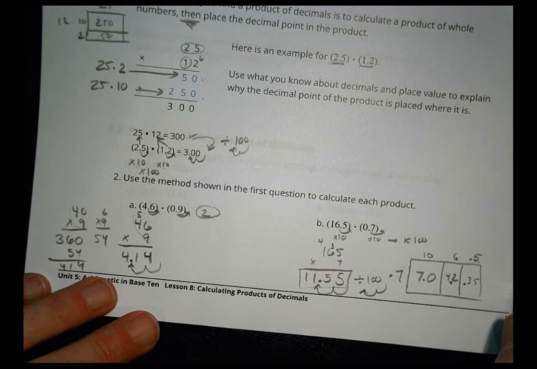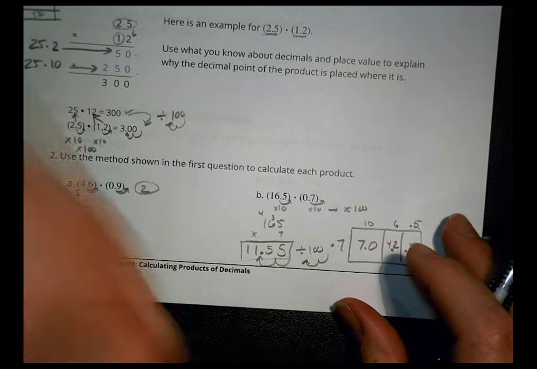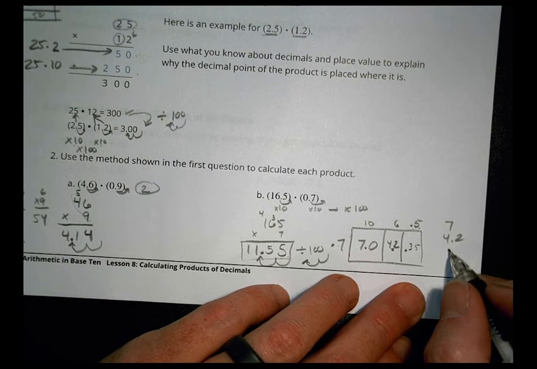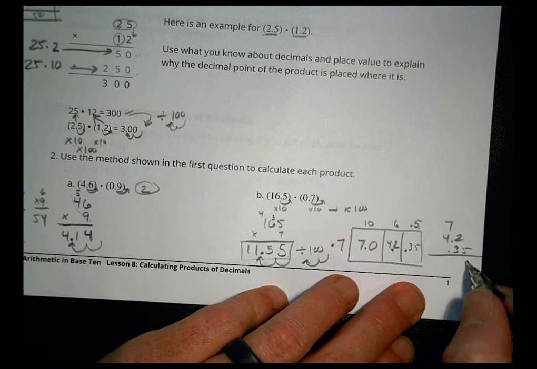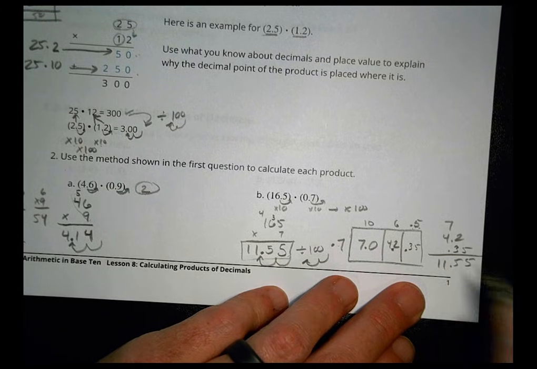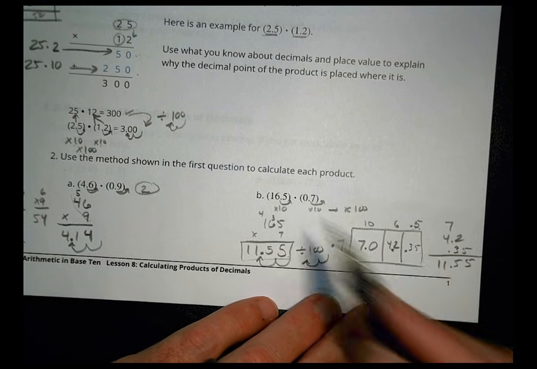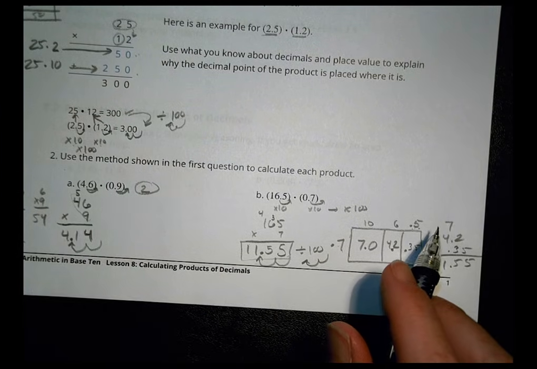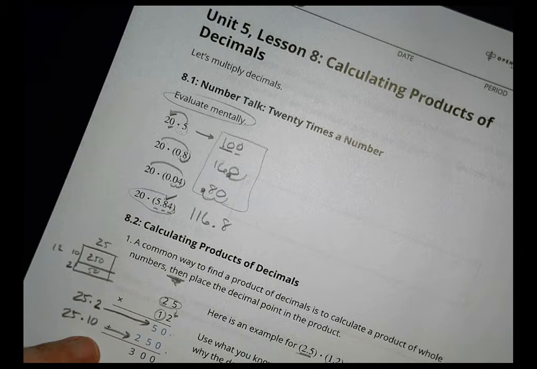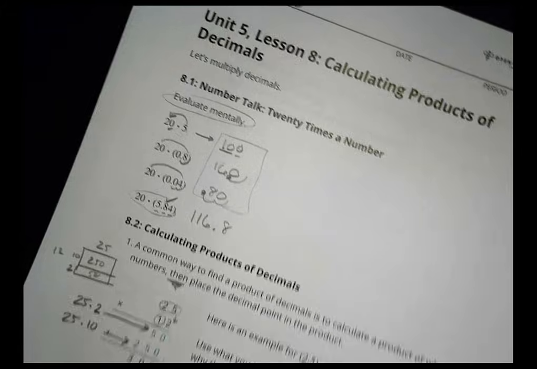So if you were to add that up, you would have 7, 4.2, and then 0.35, and we add it up, what do you have? 11.55. So that's showing you the rectangle way of how that works out as well. Okay, so it says use diagrams to check earlier calculations, for each problem, which is what we just did.